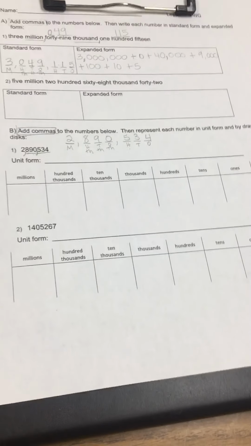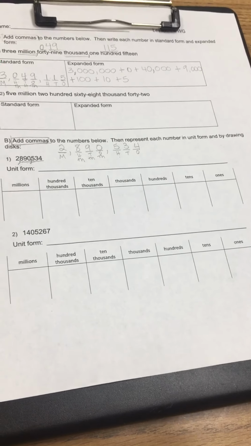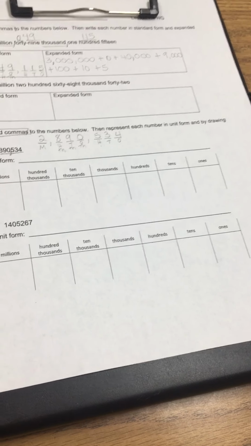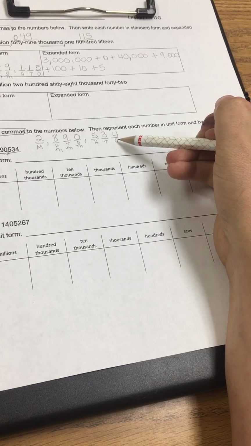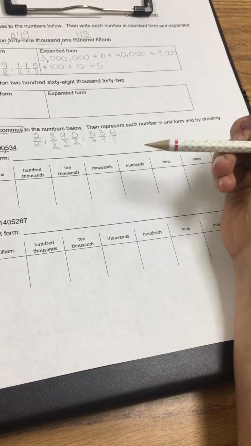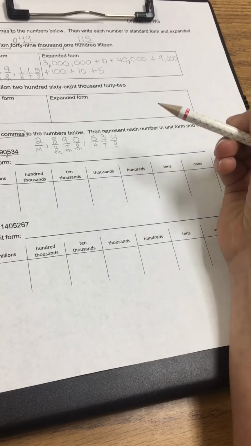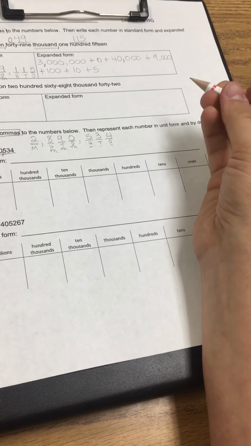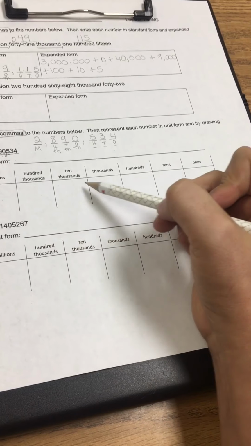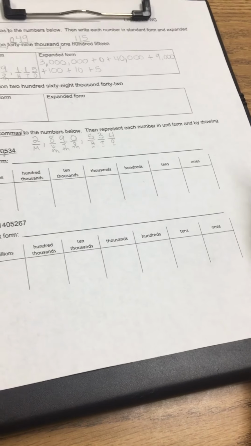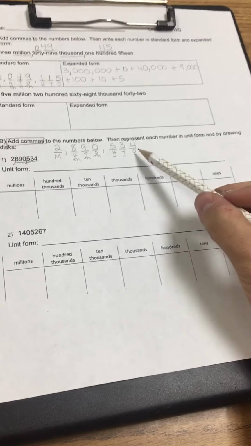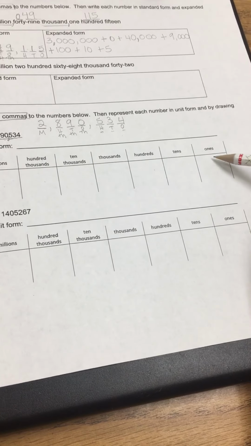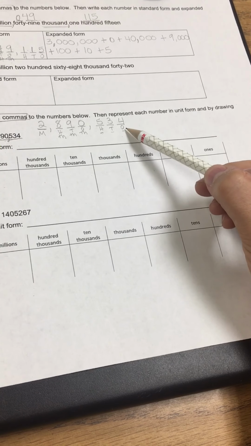Okay, with unit form, a unit is the place. So I have 4 ones. Well, the unit is ones. The unit is tens. The unit is hundreds, also known as our place value. So over here, when we have our chart, I'm going to draw in however many ones, however many tens, and however many hundreds. So in my ones place, I have 4 ones.